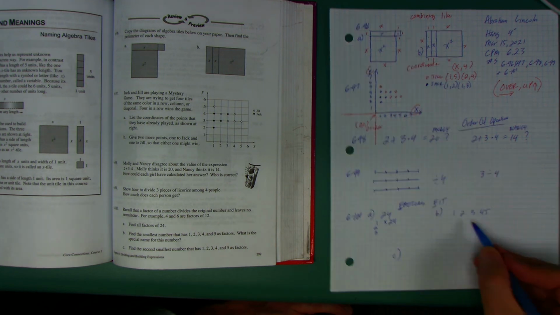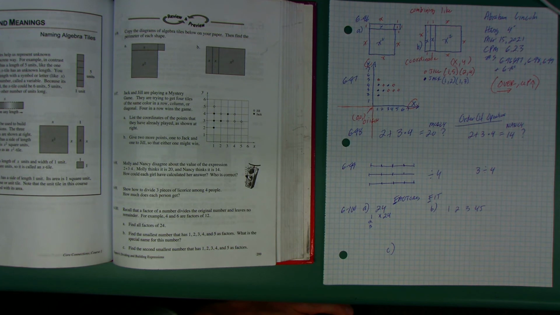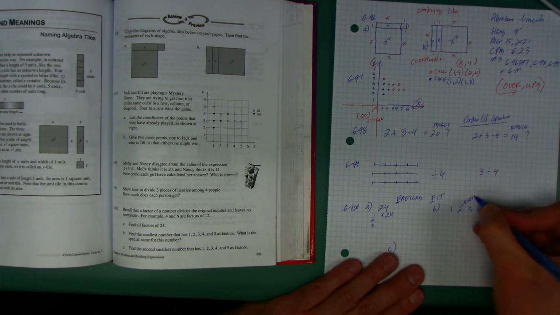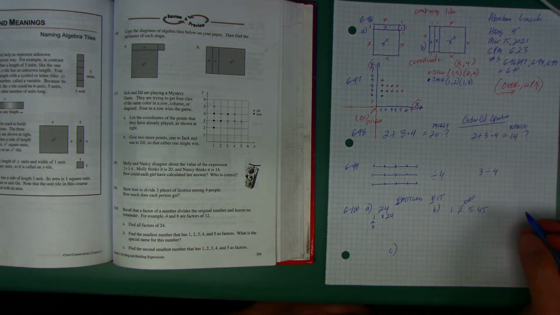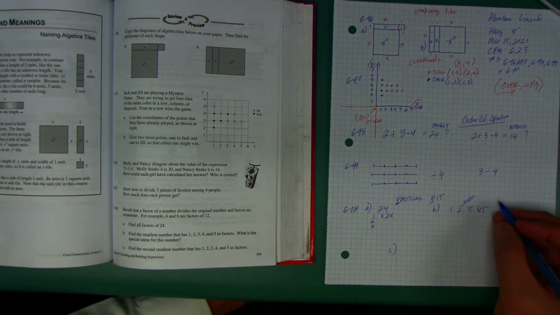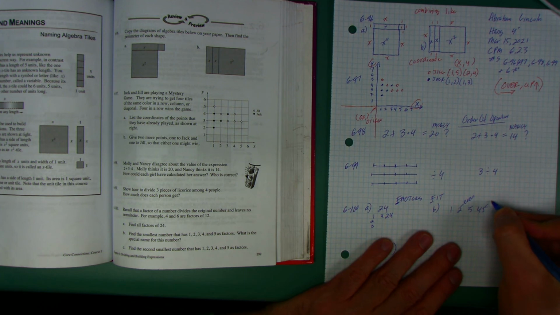Now, on this one, we're looking for the smallest number that 1, 2, 3, 4, and 5 are all factors of. Okay, now 1's easy. 1 goes into everything. But if it's 2, that tells me this has to be an even number. If it's 3, this tells me that when I add the digits, it's going to be a number that 3 fits into. 4 fits into the last 2 numbers is the trick. And 5, it has to end in a 5 or a 0.